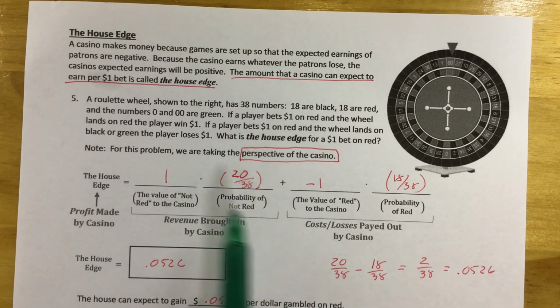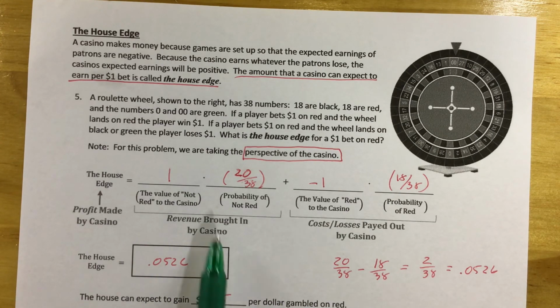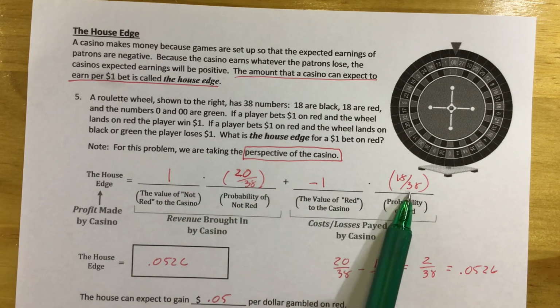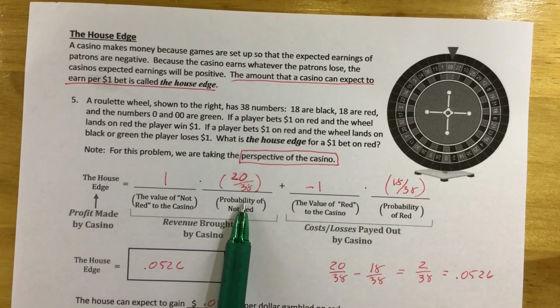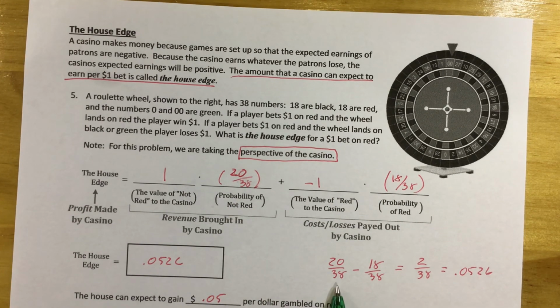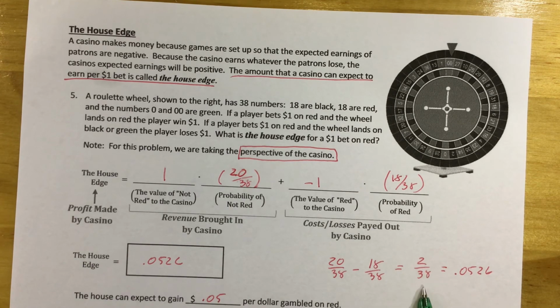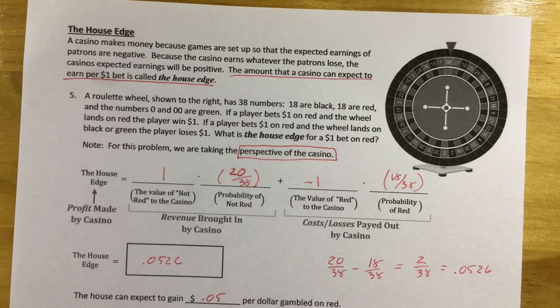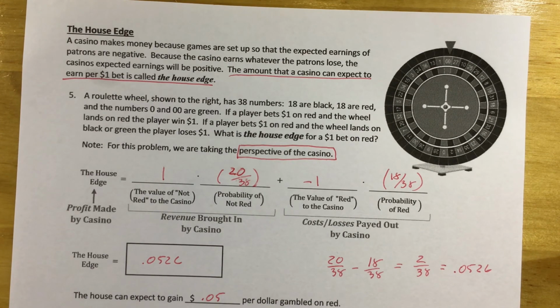Okay, but if we do the calculations, this one actually turns out to be really easy with the math, because you're just going to multiply 1 by each of these odds. They also both have the same denominator, so real quickly it simplifies to just 20 over 38 minus 18 over 38. When you subtract fractions, you can just subtract the numerators if your denominators are the same, which is going to give you 2 out of 38, which evaluates as 0.05. And some change there, but if you're going to turn it into money, we could say that the house can expect to gain 5 cents per dollar that is bet on red.